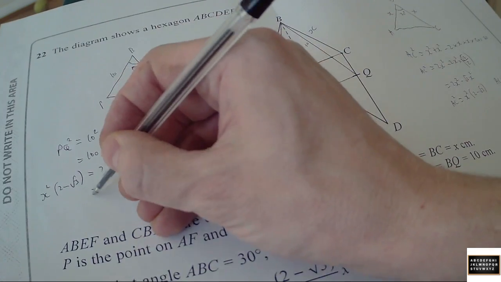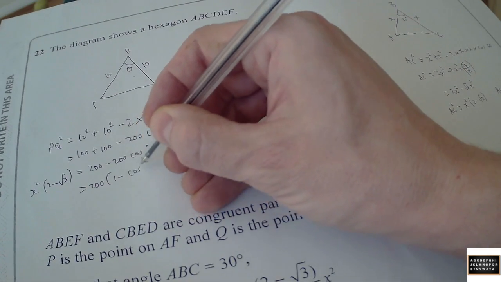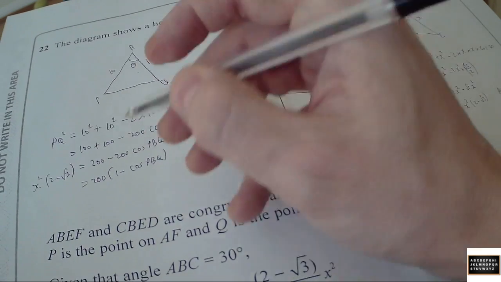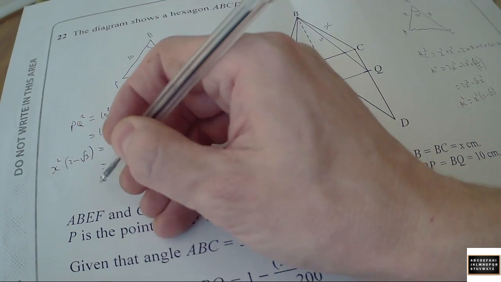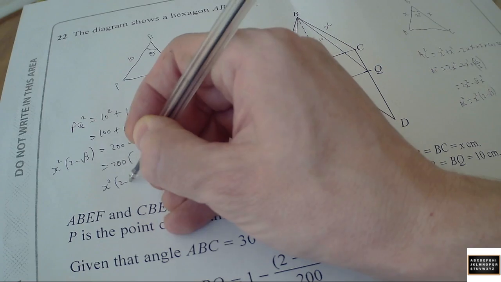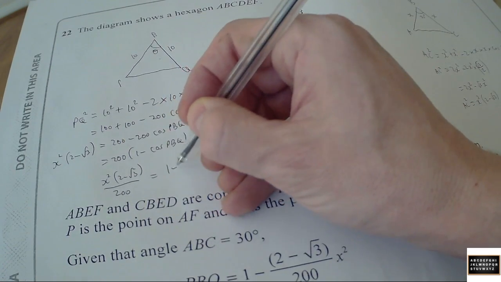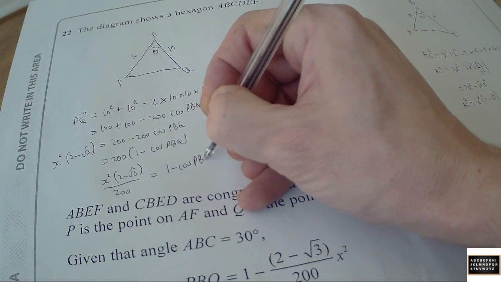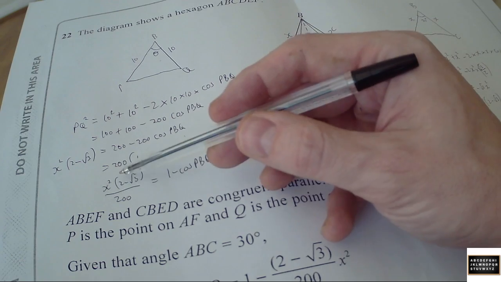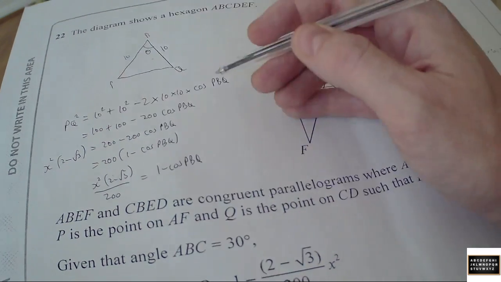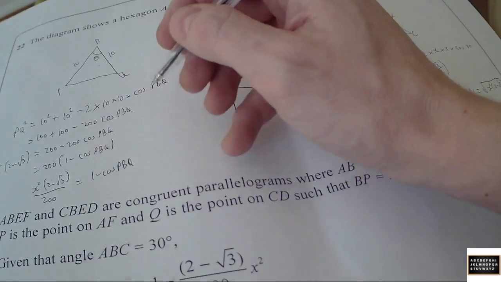Now again, I'm going to take out what's common here. So I've got 200 in common: 200 times 1 minus cos PBQ. So just taking out what's common. I'm going to divide by 200 on both sides. And that's going to be 1 minus cos PBQ. And then I want cos PBQ on its own. So I'm going to take the cos PBQ over and minus this stuff away. So by simple rearrangement, we are going to get the form that we need.